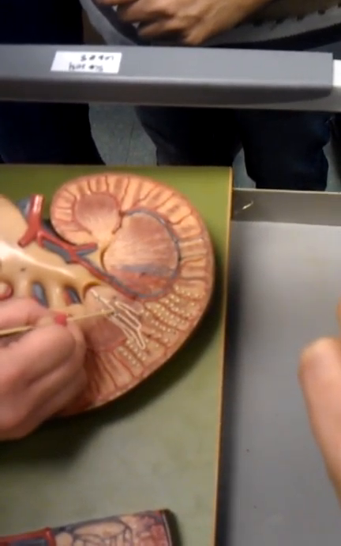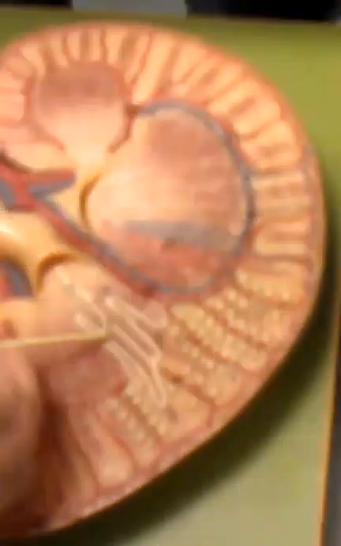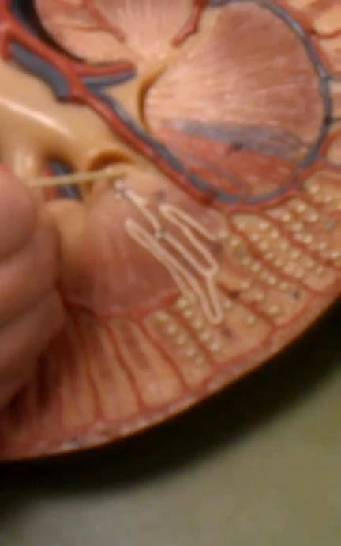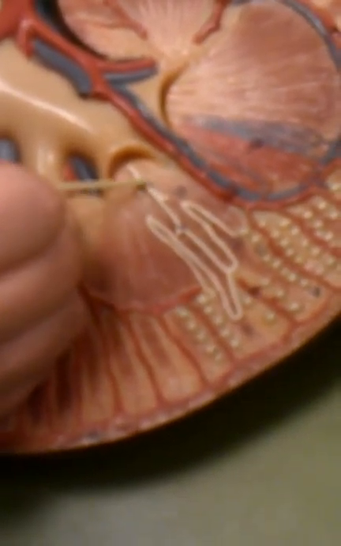Number 8 right here is the collecting duct. So you can see the collecting duct collects from many different nephrons. See, here's another one that it's collecting from. And then from the collecting duct, it's going to go down into the papillary duct.